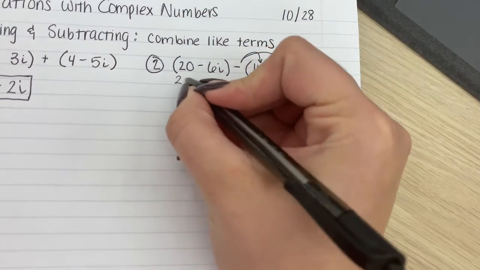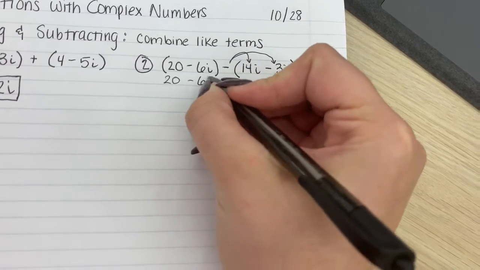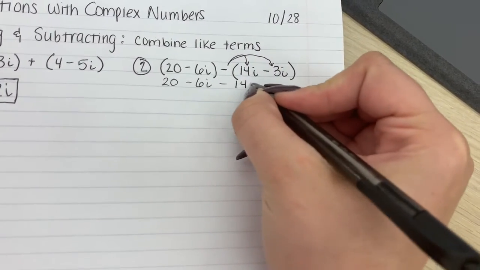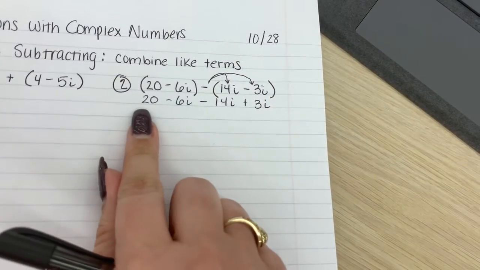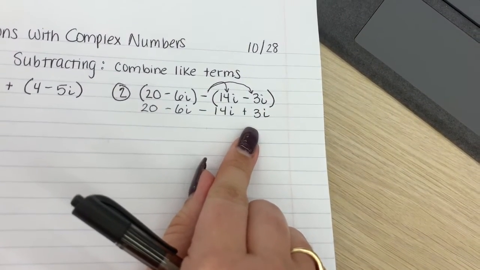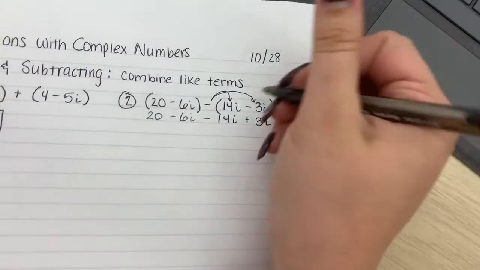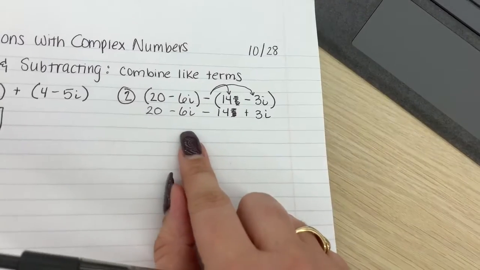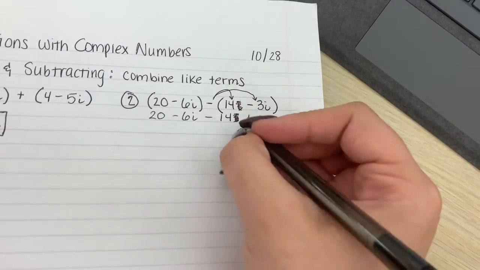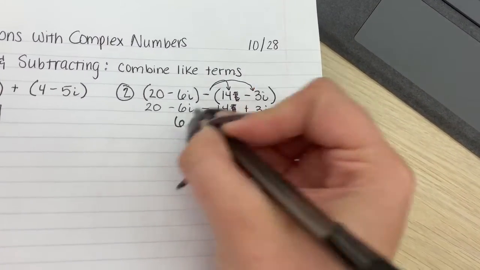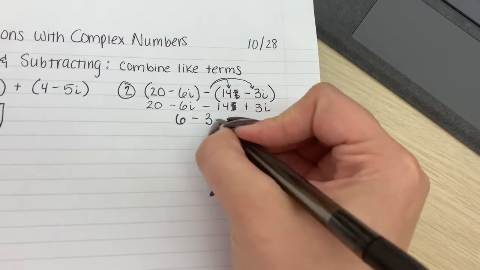So I'm going to rewrite this. 20 minus 6i minus 14. Scribble out the i, we don't need it. Plus 3i. I'm going to go ahead and combine like terms. So 20, this is where I figured out I made that mistake and I scratched out that i. So 20 minus 14 is 6, and then -6i plus 3i is -3i.